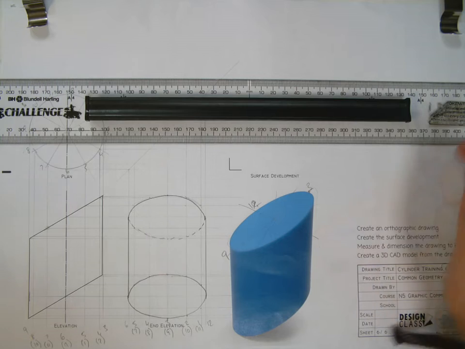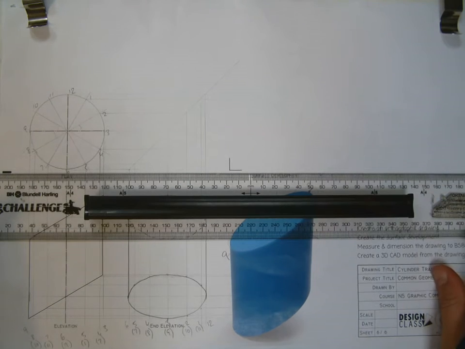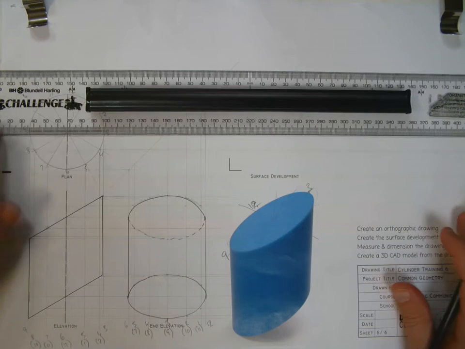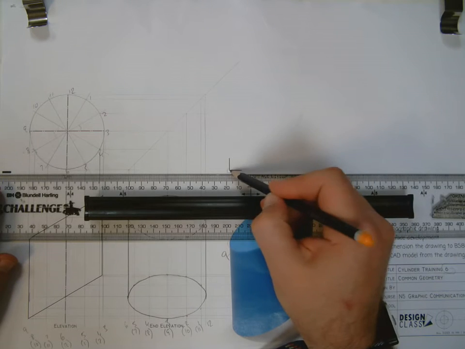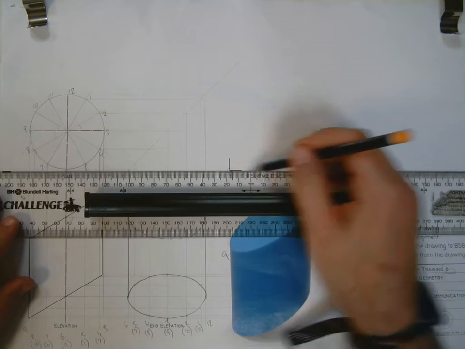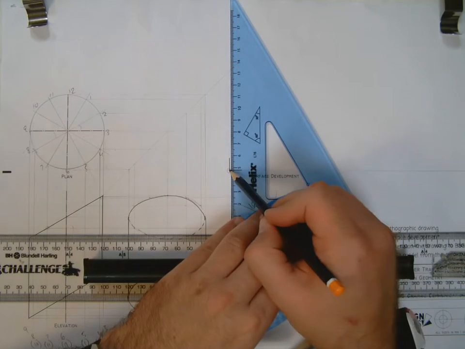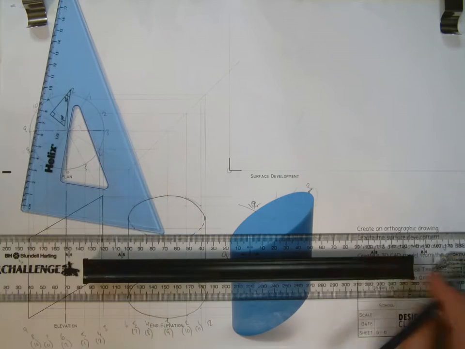Next thing, onto the surface development. Surface development is going to be a bit more tricky on this one, but never fear, we've already got all the work down here. So this drawing gives us a starting point for the surface development, so we can put a sliding rule there, take it straight across, and use our set square to draw that line straight up and down. Now comes the fun numbering part.